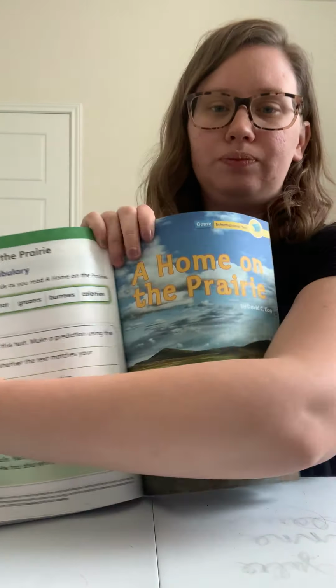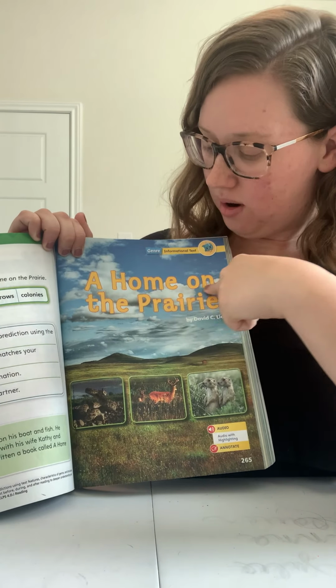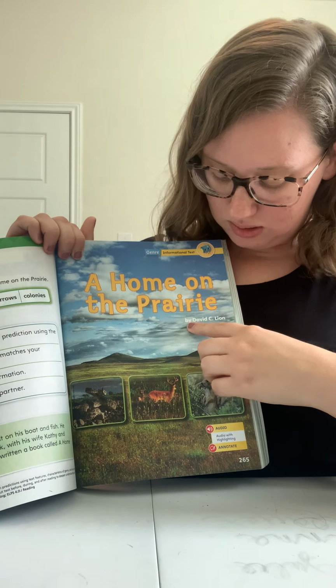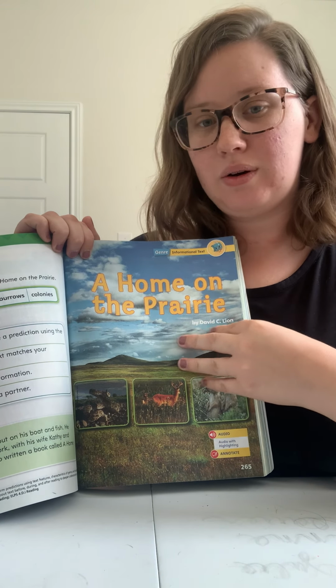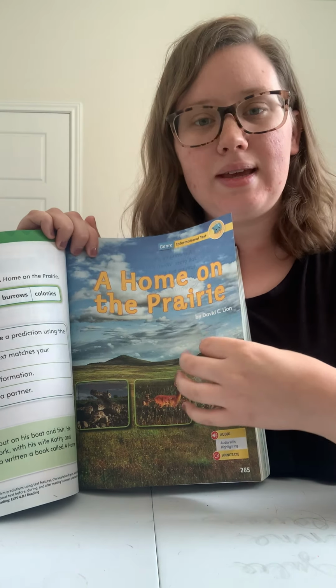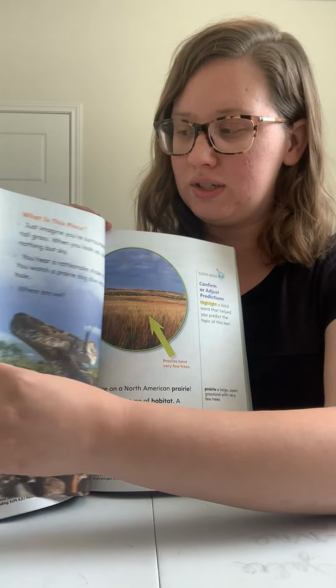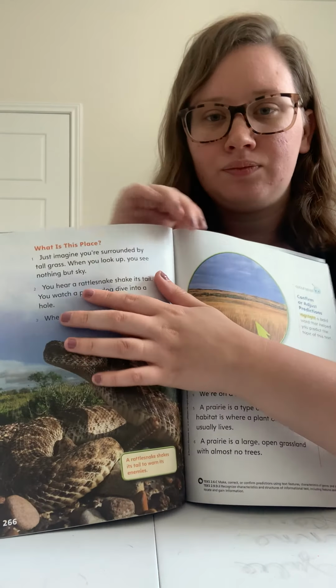Okay, it's also on our weekly academic calendar that we're going to go ahead and start reading. So I'm flipping back to the title page. A Home on the Prairie. This story is by David C. Lyon. So I'm going to go ahead and get started. This is information. I can't wait to learn some new information.